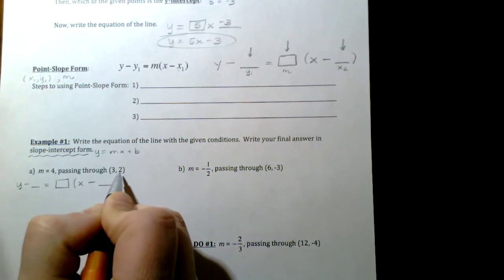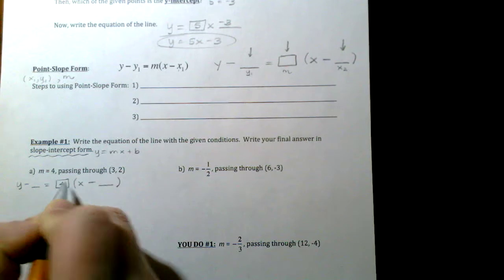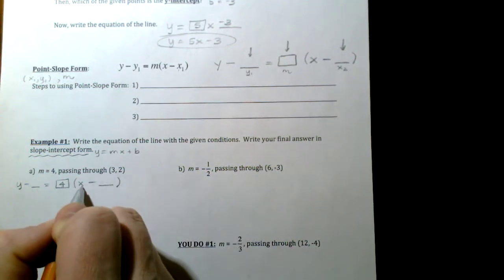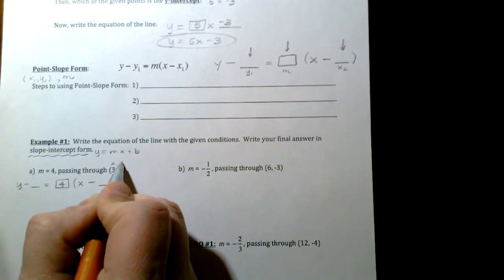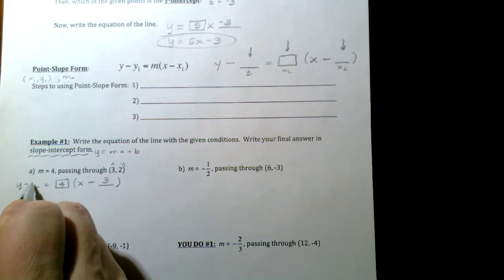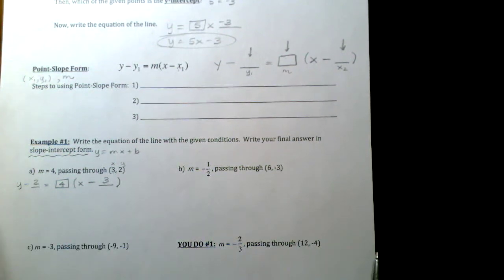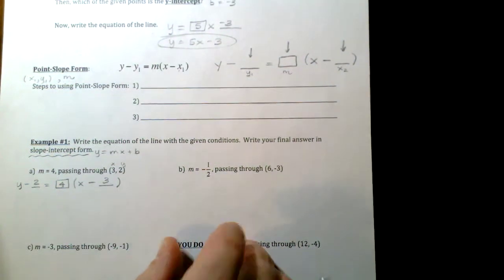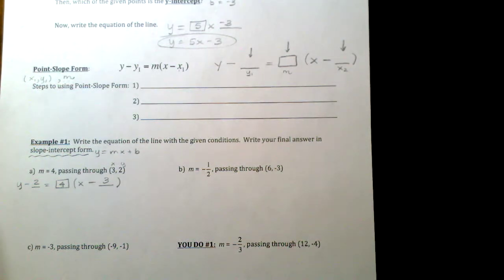I'm going to fill all this information in. Slope goes here. If this is x, this has to match to the x, and this has to match to there. Now, what I do want to call your attention to is y minus 2 is equal to 4 times x minus 3.